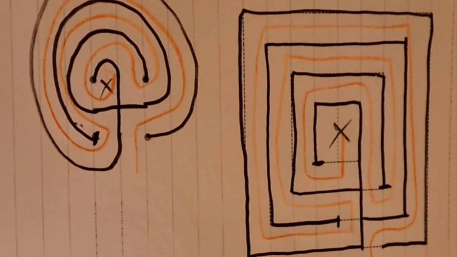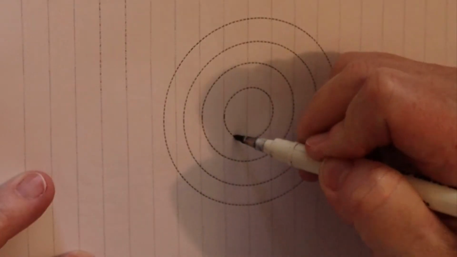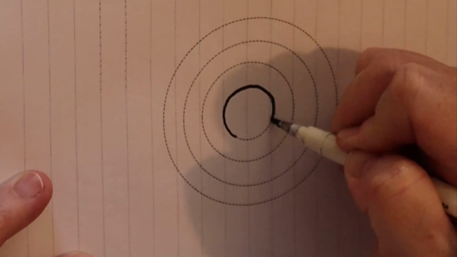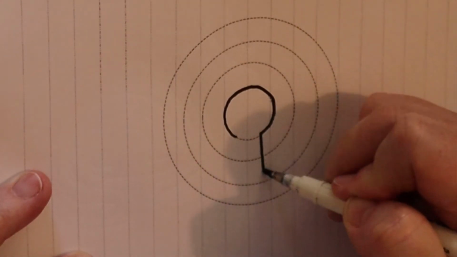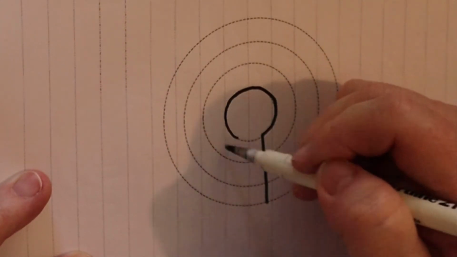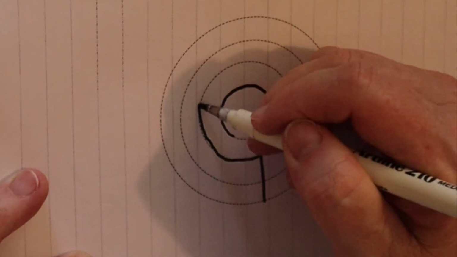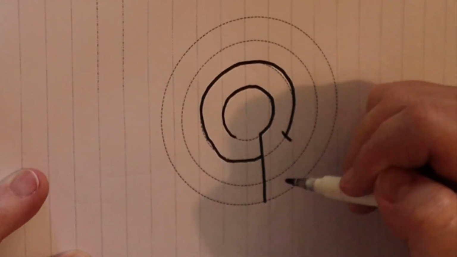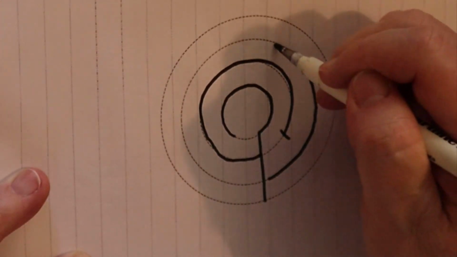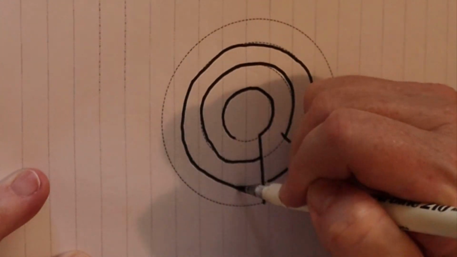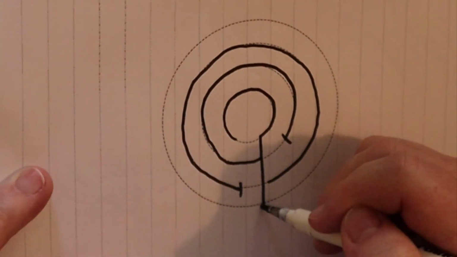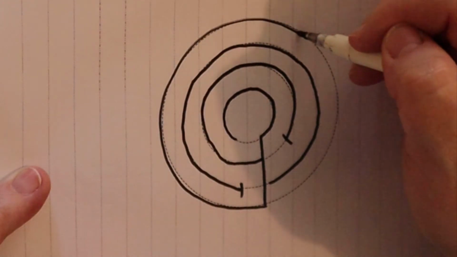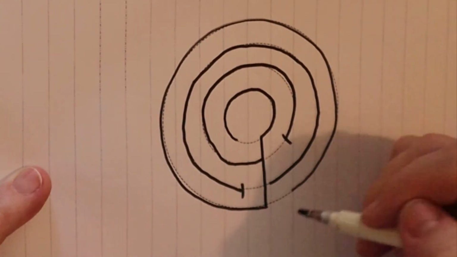But let's do it with the circle now. So we'll draw our centre here, and we need to anchor it. So we're going to come out there, we're going to go around, and then we're going to do a U-turn at that point. We'll come around here. And we need to do another U-turn, and then we'll come around, and we need an entrance there.